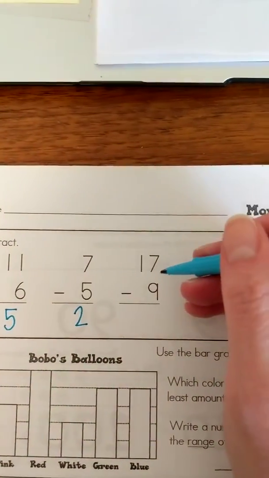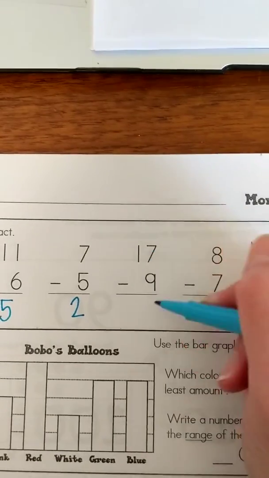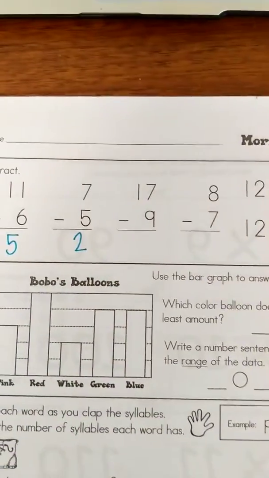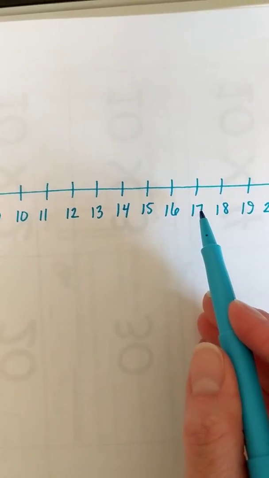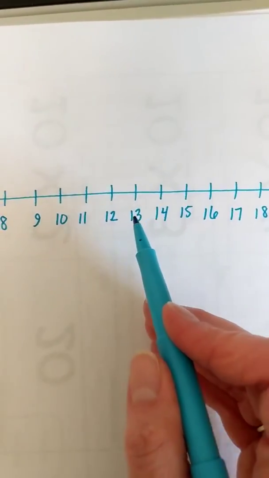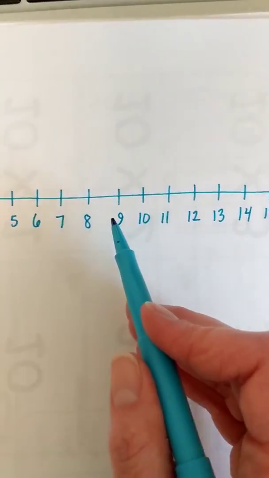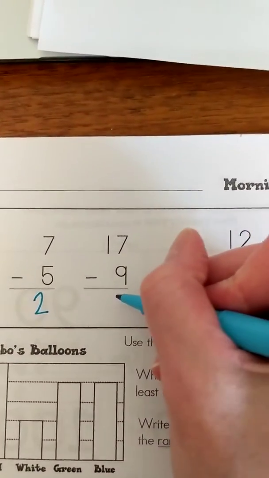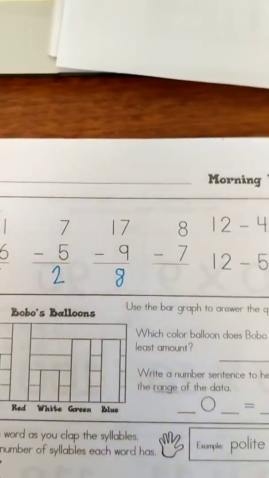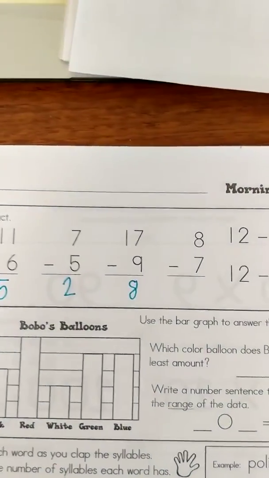17 minus 9. Now, this one, you could use a number line if you made one, or if you can think of it in your head. So maybe I'll use the number line for this one. I have 17 and I need to take away 9. 1, 2, 3, 4, 5, 6, 7, 8, 9. Puts me at 8. And I can also think of my addition facts, and I know that 9 plus 8 is 17, so 17 minus 9 must be 8.